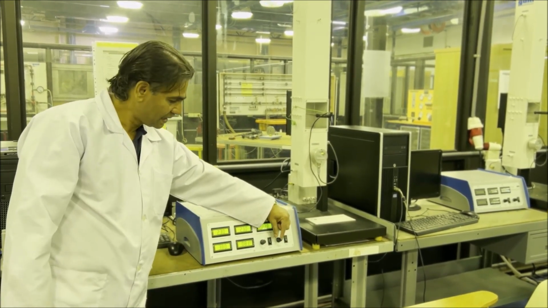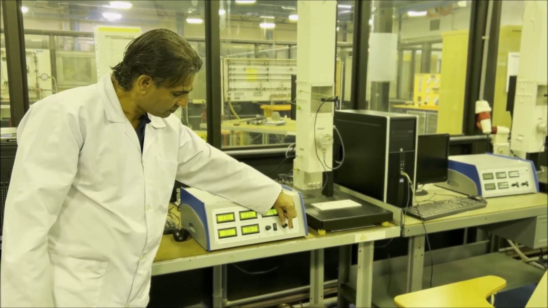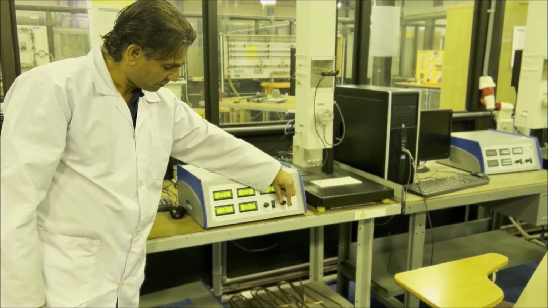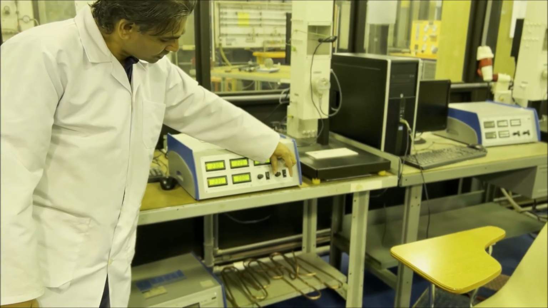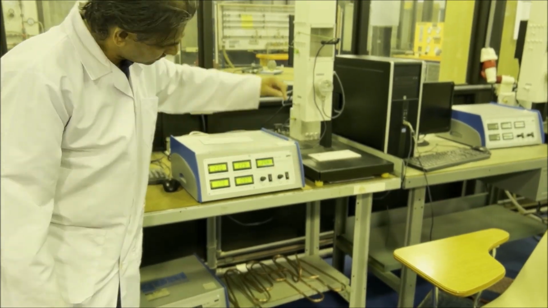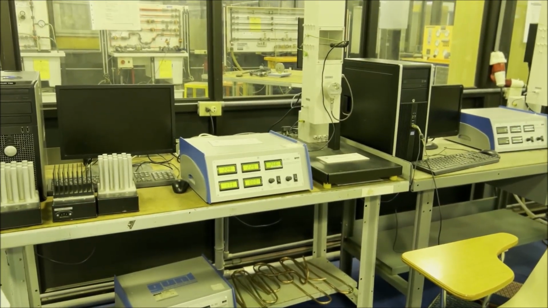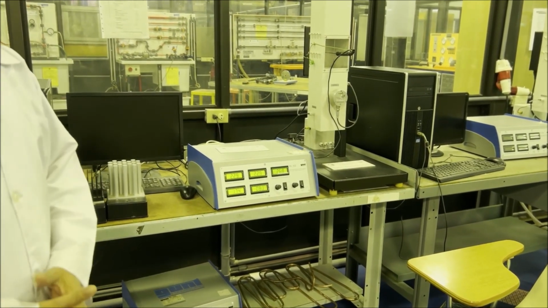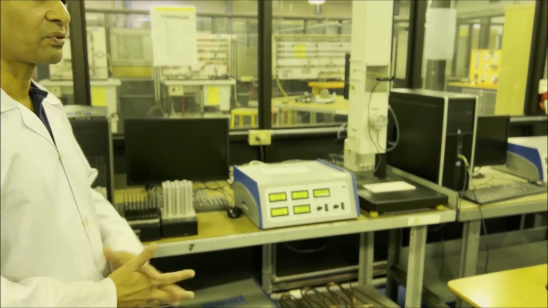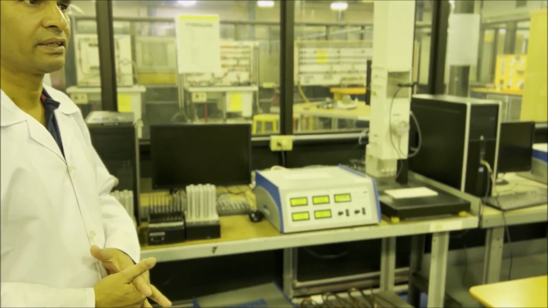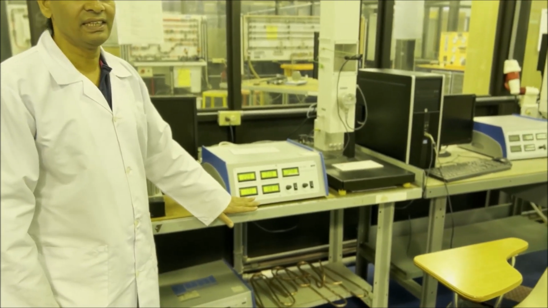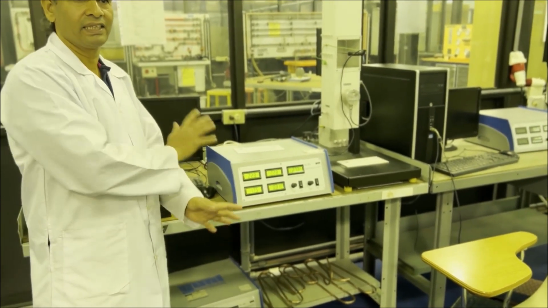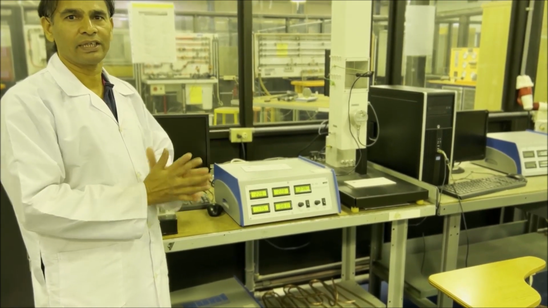Now I will adjust from here to 1.7. It is 1.73, because yesterday I recorded and I want to check whether today it will achieve the same temperature. It is 1.7375, whatever is there, we will write when we record the temperature.